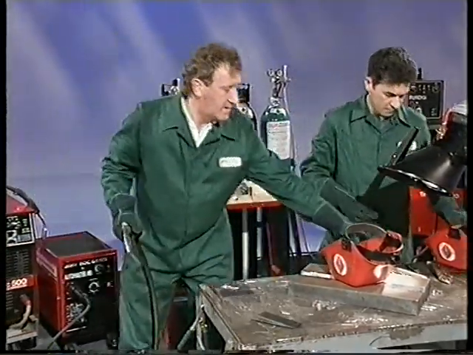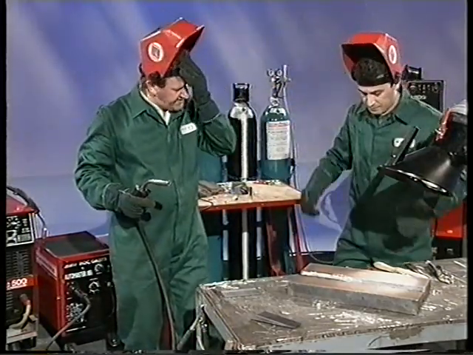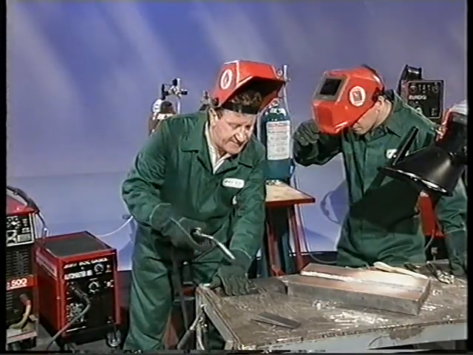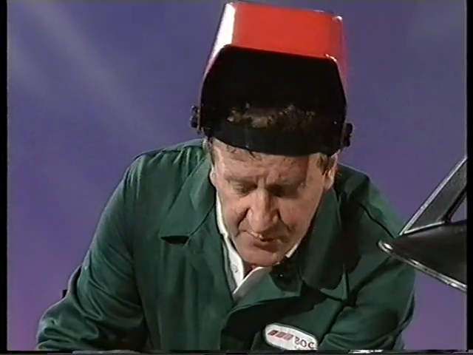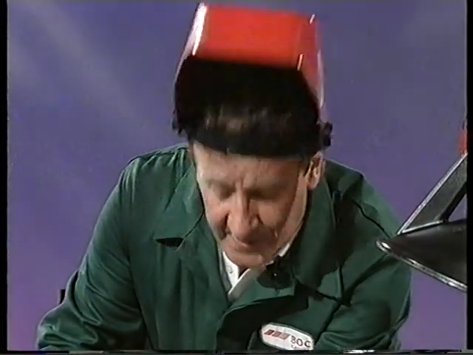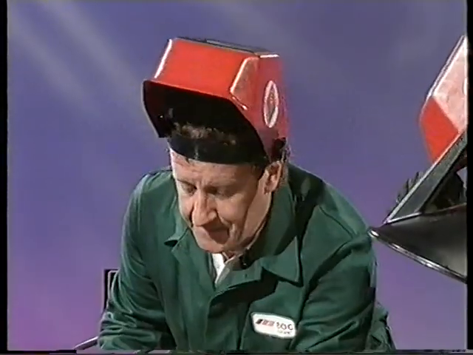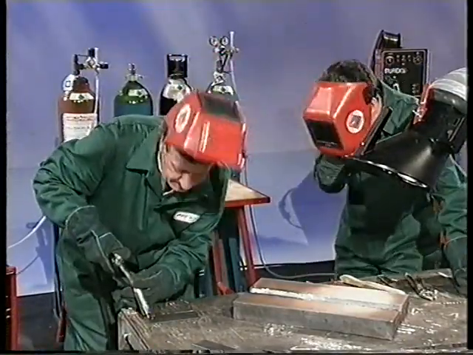Let's try with a lap joint. This is quite a typical joint that you'll find in the car industry. Just tack it at either end first. I'm treating it very much as you would a dip welding condition with solid carbon manganese steel wire. Just tack there, tack here. Okay, mind your eyes.